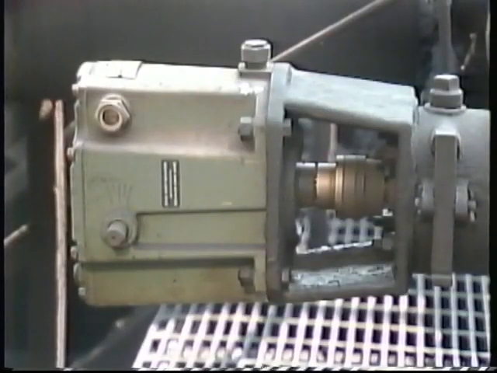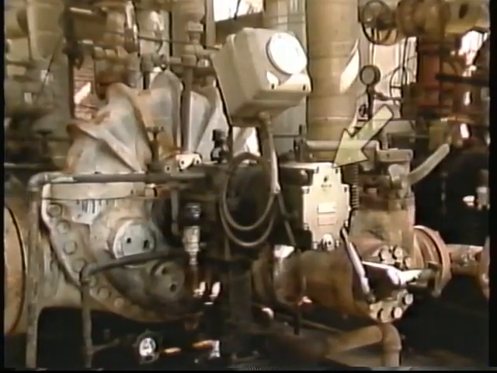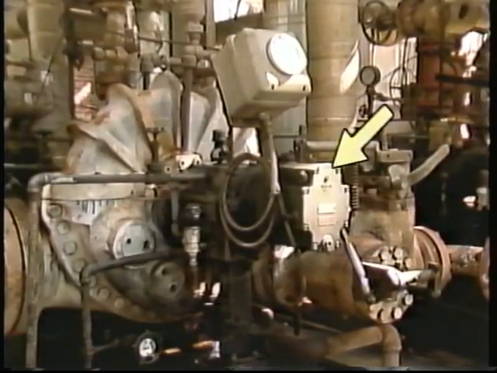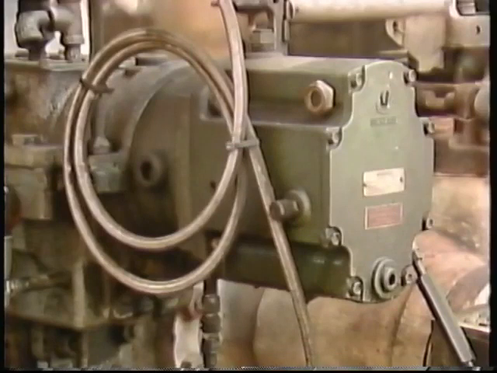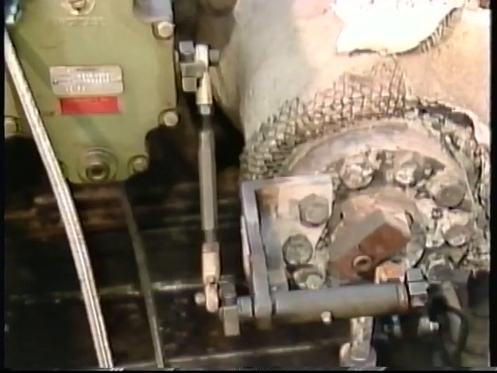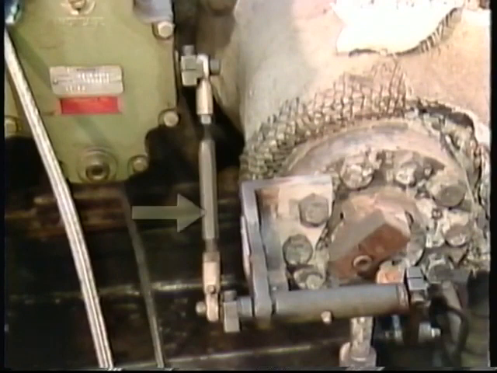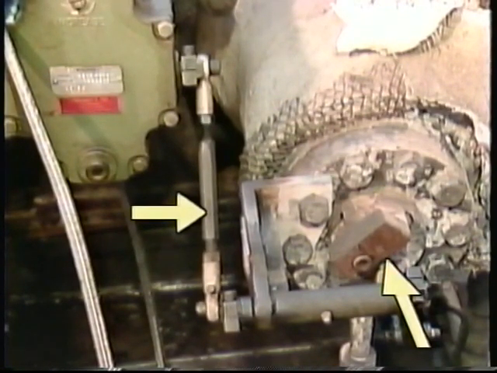A governor is the device used to control the steam flow into the turbine and maintain the speed at the desired value without hunting. This is an example of a mechanical hydraulic governor. It has a hydraulic system that reacts to changes in the speed of the turbine shaft. If shaft speed increases or decreases, the governor, through a linkage, adjusts the position of the governor valve in the steam chest so that a constant turbine speed is maintained.